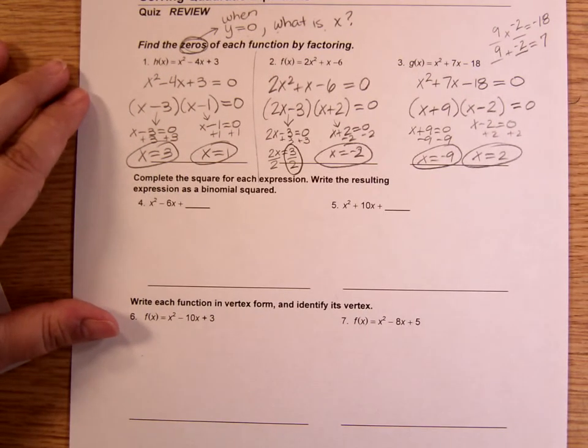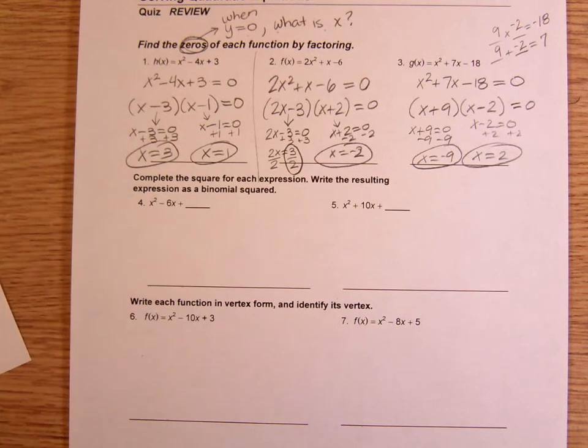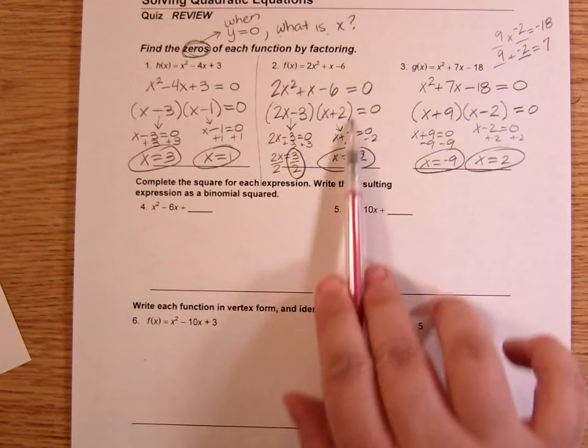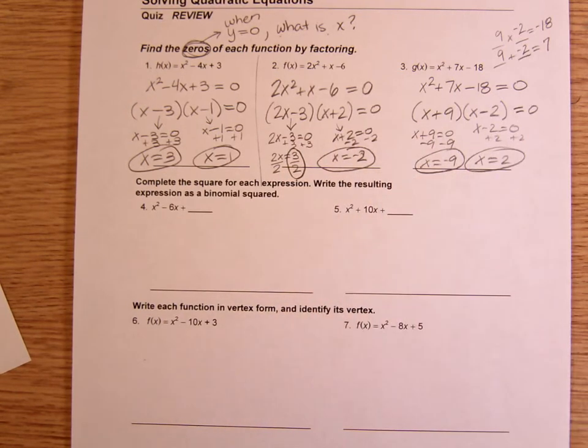And there's lots more factoring you could do, a lot of different types of factoring. So you may want to go back and look at section 16.1 in your textbook. There are a lot of different types of factoring you could have to do before you solve it. The only part that's new to us is the solving part, where it's equal to 0, and then we set each factor equal to 0 to solve.